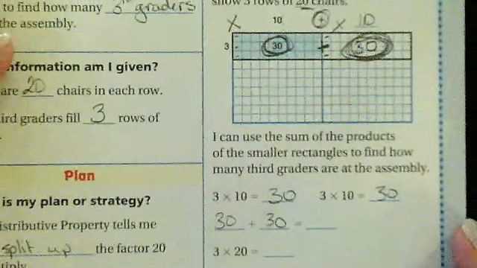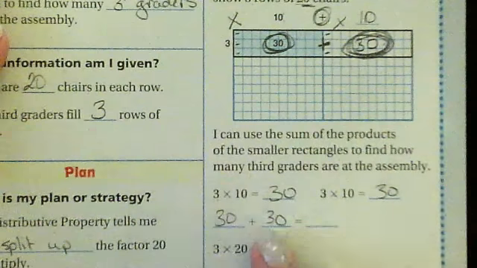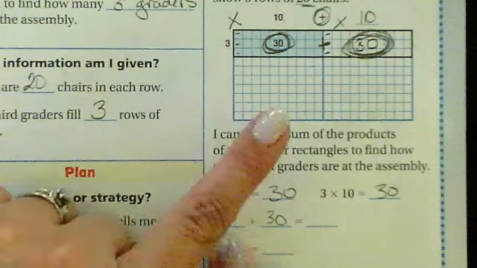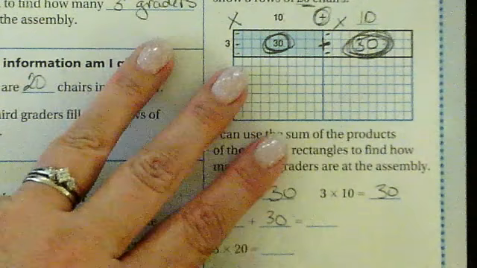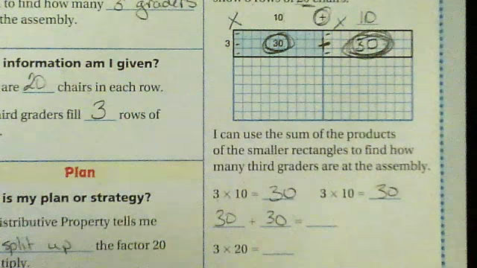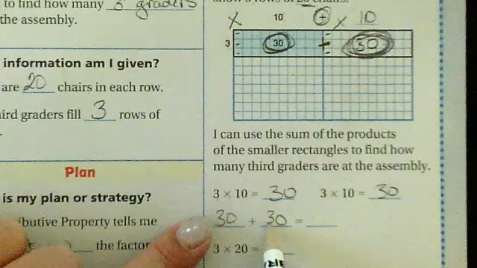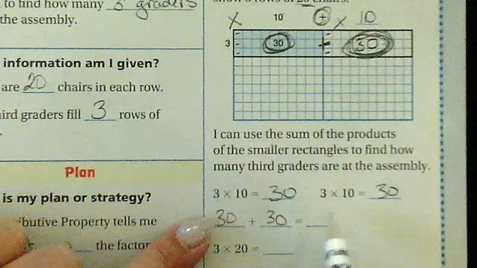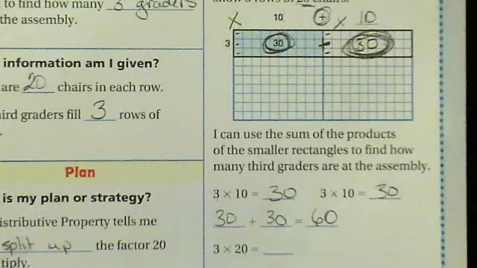What's 30 plus 30? Well, I can count up. So 30, 40, 50, 60. I just added 30 that way. Or I can say, okay, 3 plus 3 is 6, and then I just move my 0 over. Either way, my answer is 60.